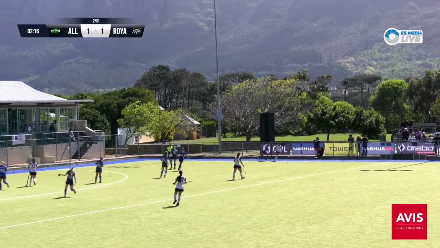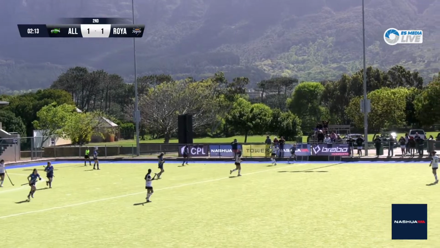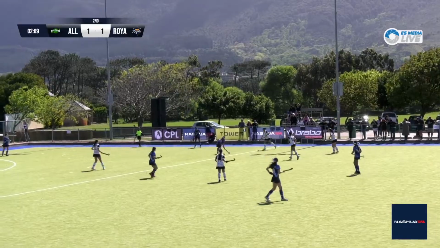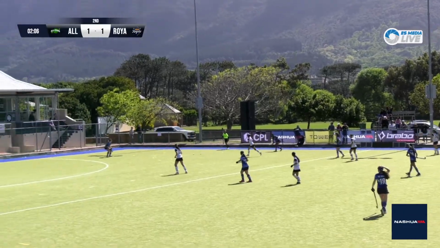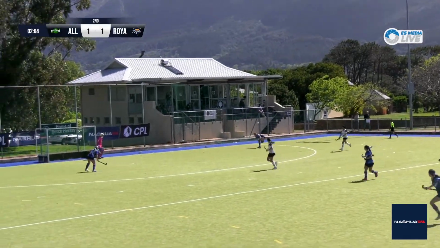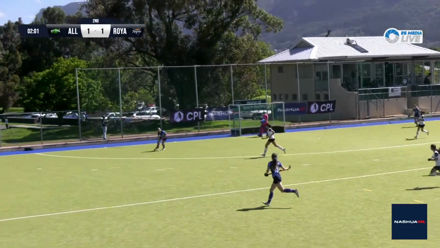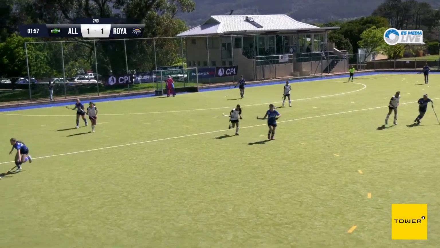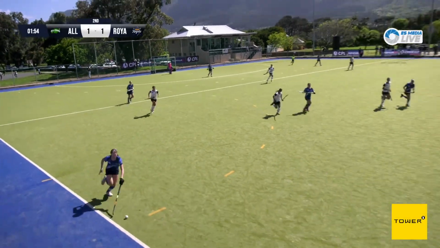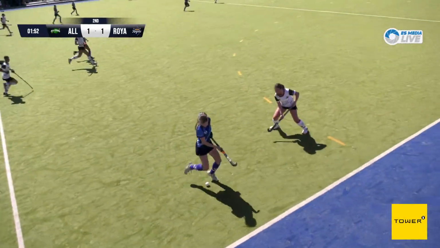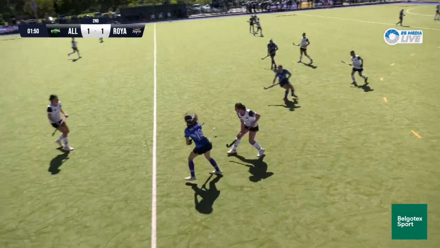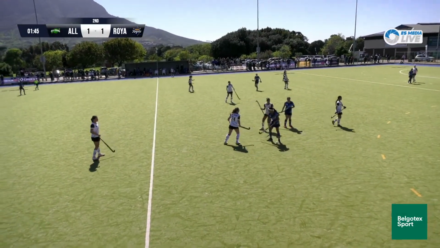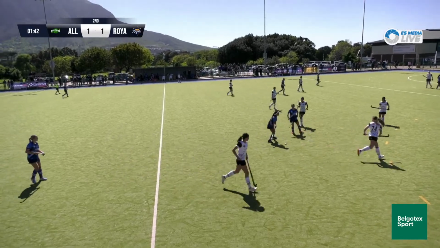Unfortunately, the ball is lost out wide, and it's a Royals ball on the left-hand side. Good play from the Royals as they go in and out and then look to play this right-hand side channel. That's a little bit of a dangerous ball, but they are able to retain possession and carry. Good delaying tactics from the All-Stars as they flood players back on the angle and just delay the Royals' counter-attack or build-up play.